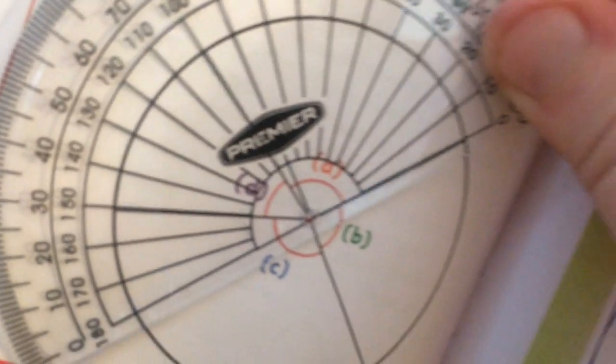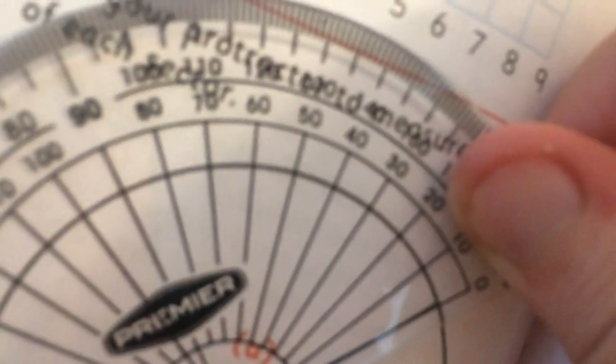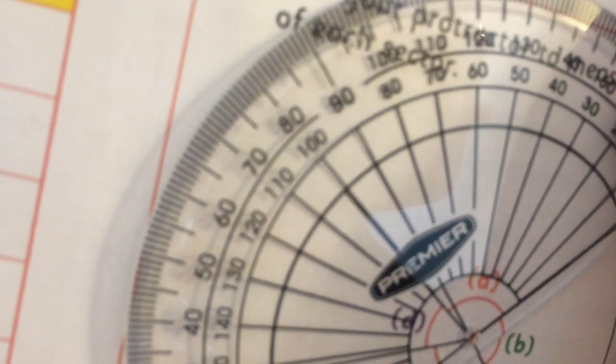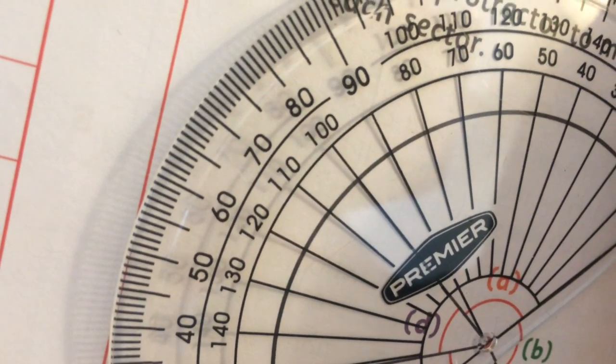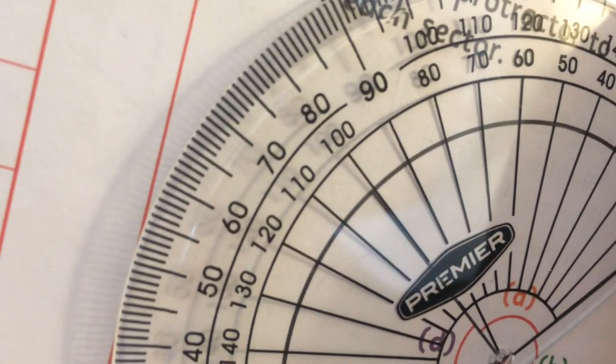So here we go. We have the center point in the middle, and we have the line at 0 on the baseline. That's the baseline, and so we're going to measure. Oh, I see where it is now. So we're going to measure from 0. We start at 0 on the baseline all the way over, and we're measuring the line that's coming out there. I'll try and get this to focus. Yeah, it's actually measuring 100. You see there, it's measuring 100.